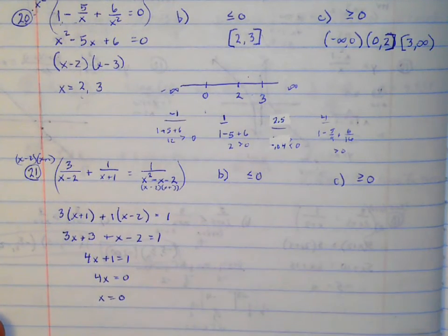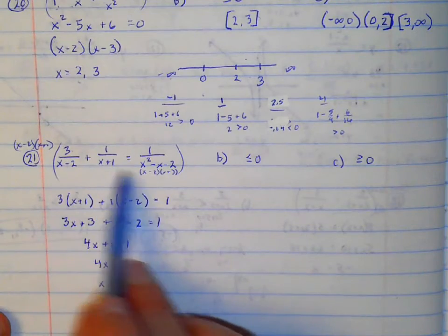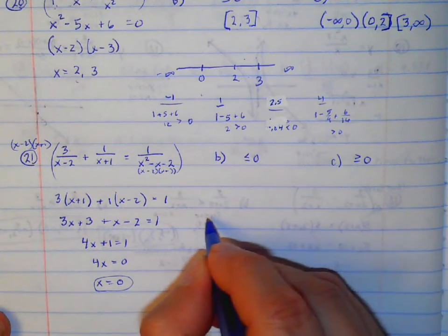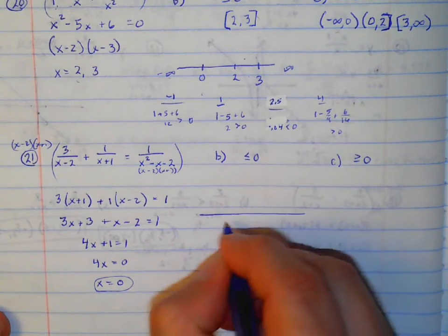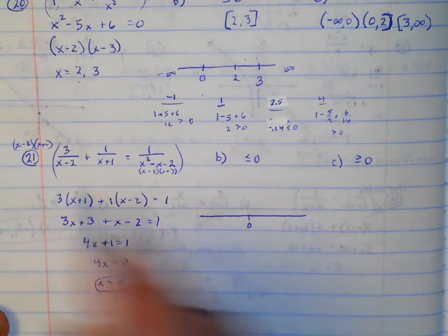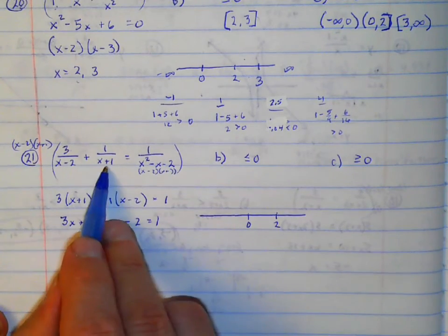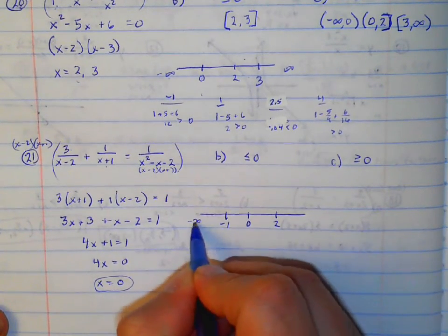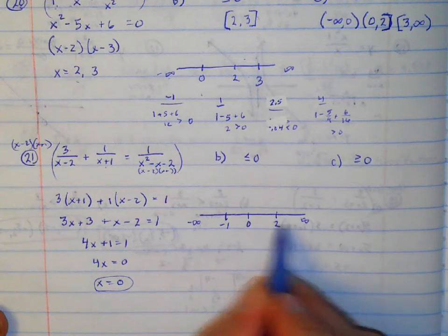Okay, so I get x equals 0, and 0 will work in all of my denominators, so that's my solution. Okay, so where am I going to have to test? I'm going to have to test at 0. Set this equal to 0, I get 2, so I'm going to have to test at 2. Set this equal to 0, I'm going to have to test at -1. So I have a couple places to test here.